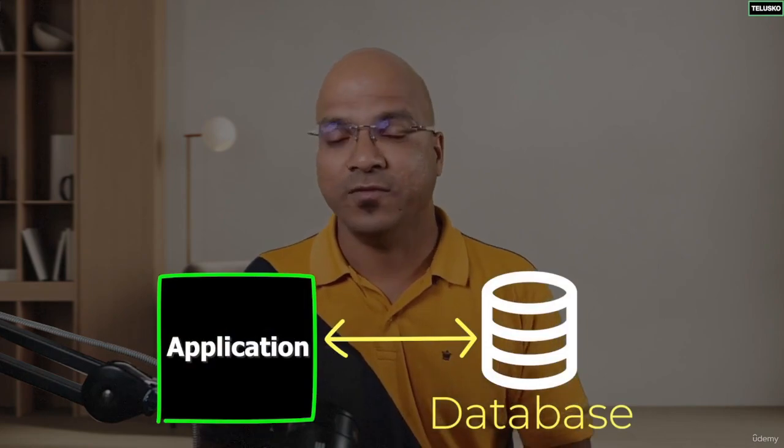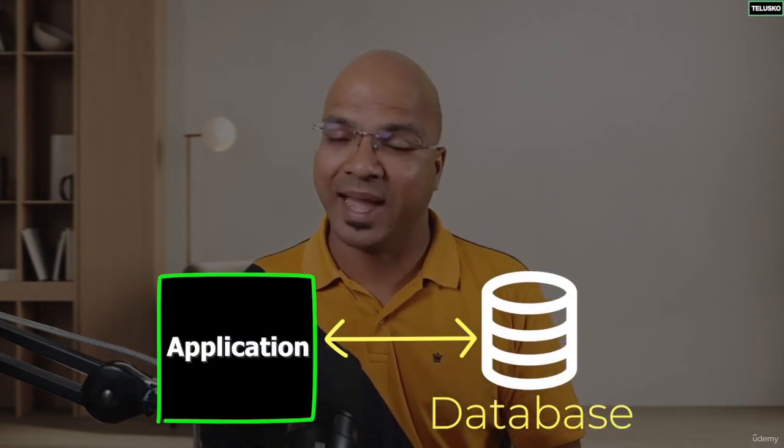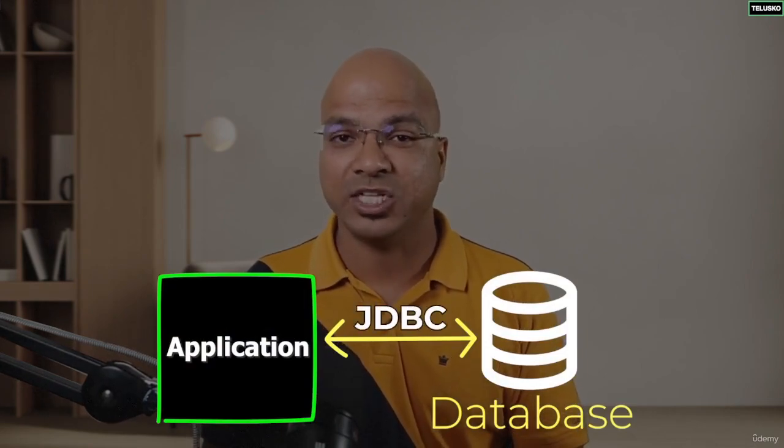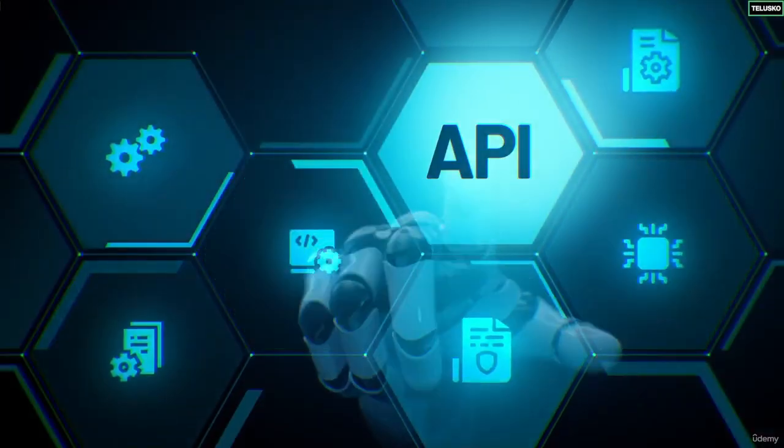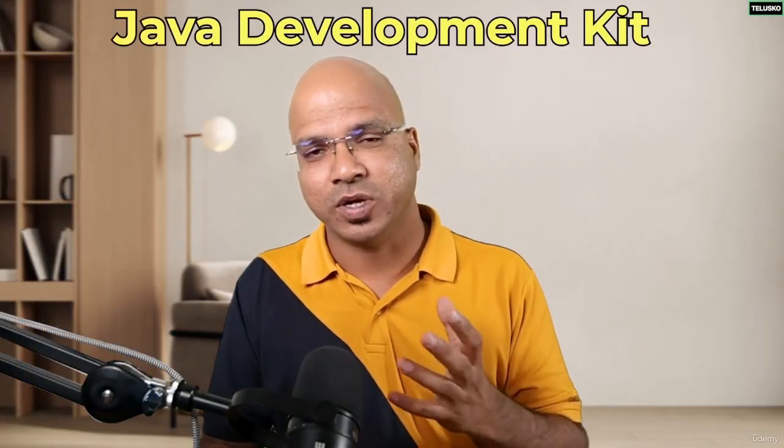That's where we have to use some connectivity, and that connectivity will be given by JDBC. Now JDBC is an API. It's a part of the Java Development Kit. So it gives you an API to connect with a database.